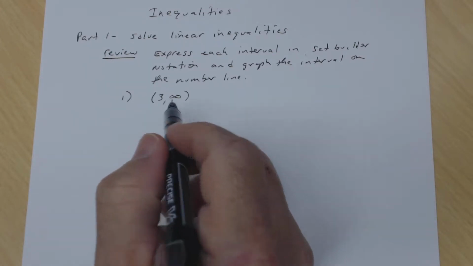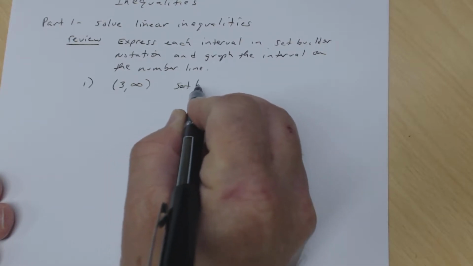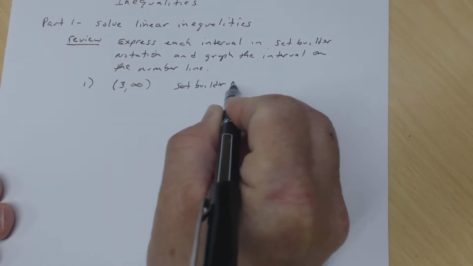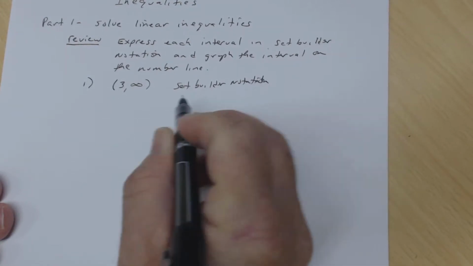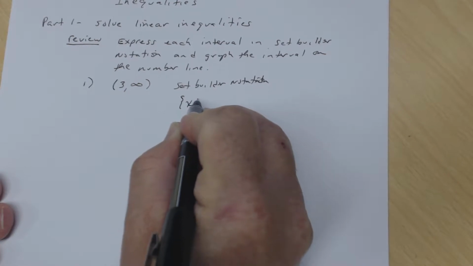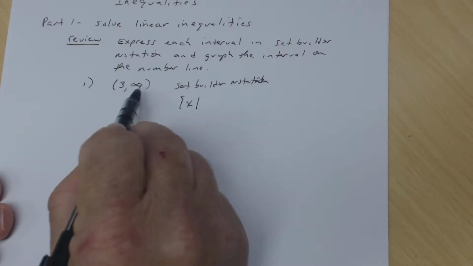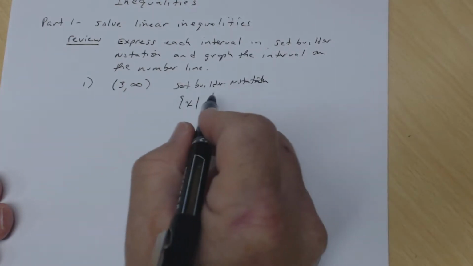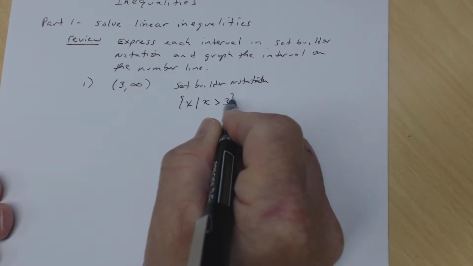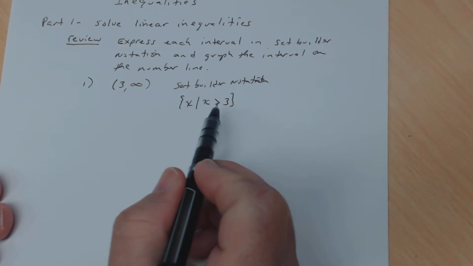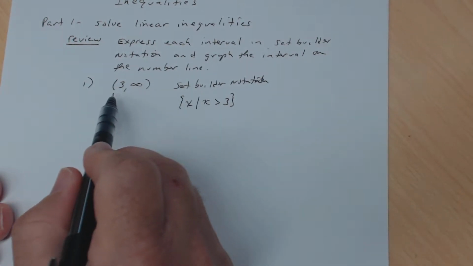All right, so in set builder notation, it would look like this. You would say the set of x such that x is greater than 3, all real numbers bigger than 3. So that's set builder notation. Remember, x bigger than 3 means 3 to infinity. Since there's no equal sign, we use parentheses.